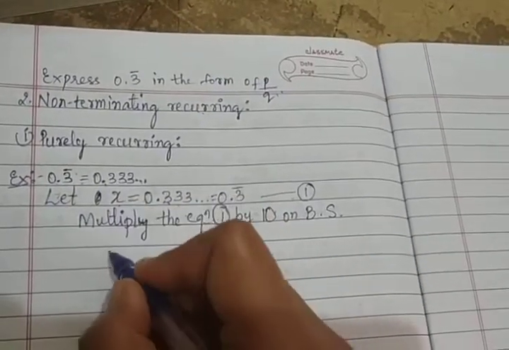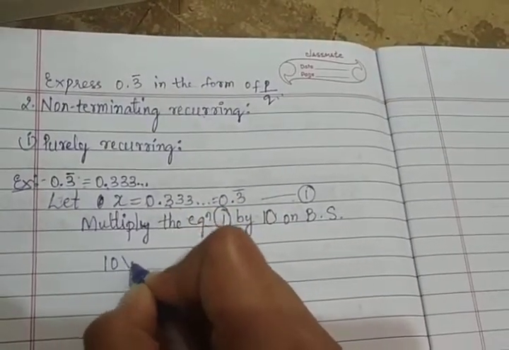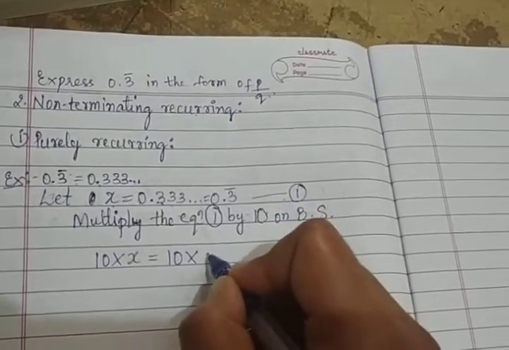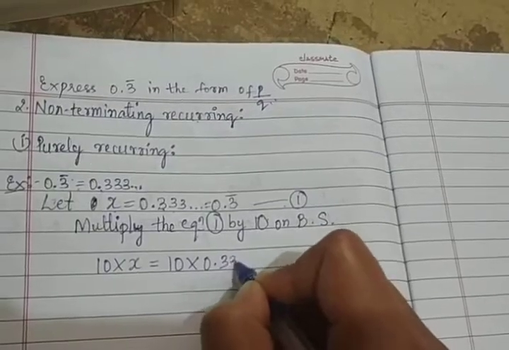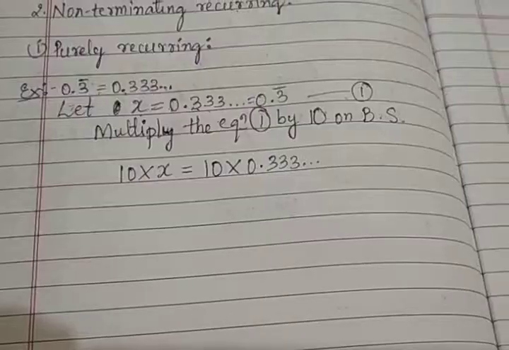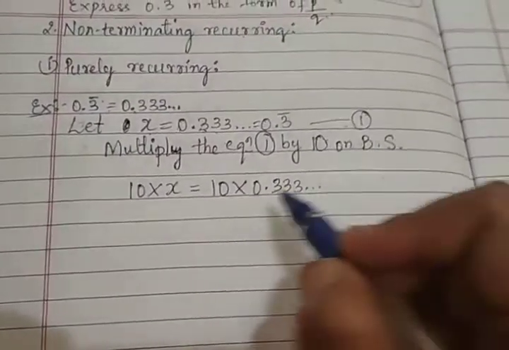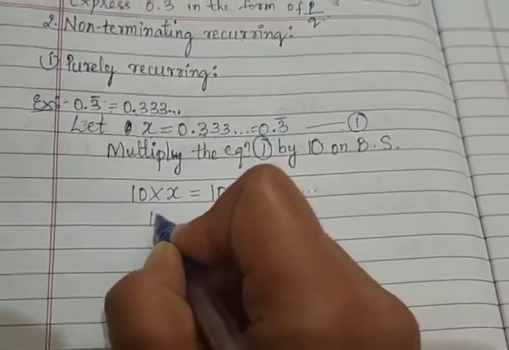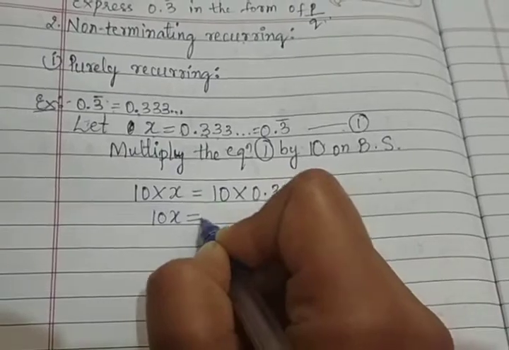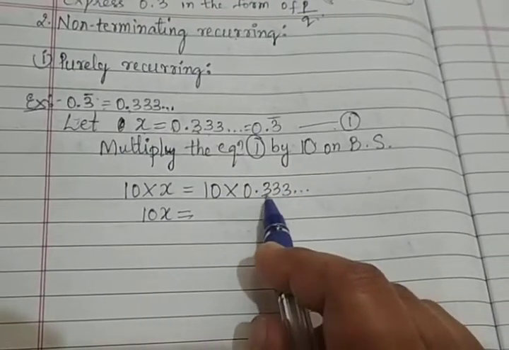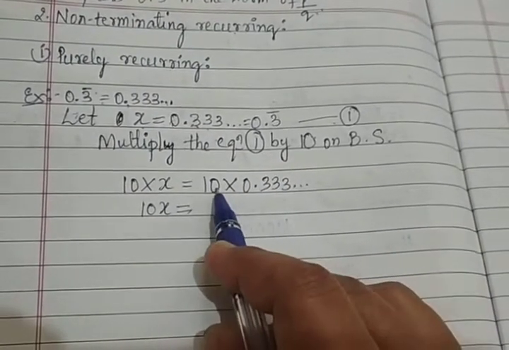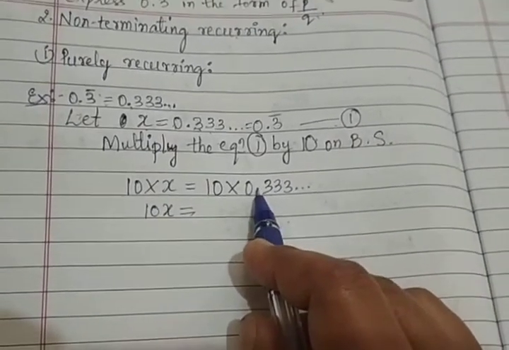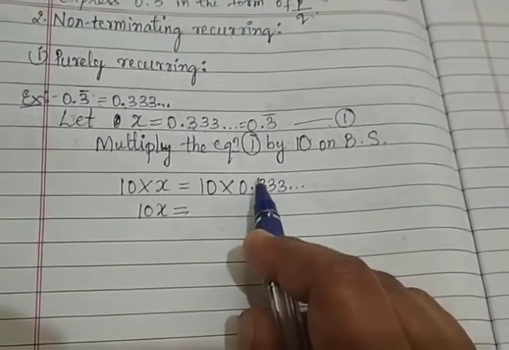So this becomes 10 into x is equal to 10 into 0.333 dot dot dot. Now when we multiply by 10, it becomes 10x is equal to 10 into 0.333 dot dot dot. That means when we multiply 10 by any decimal number, it shifts the decimal point to the next place.